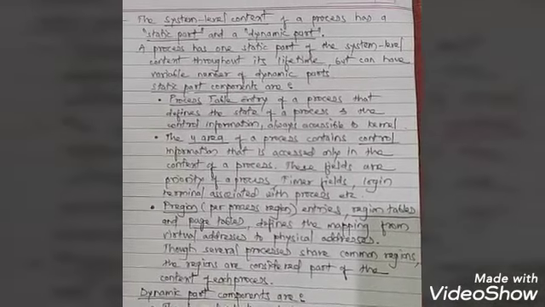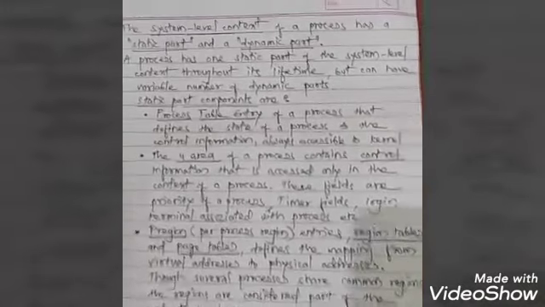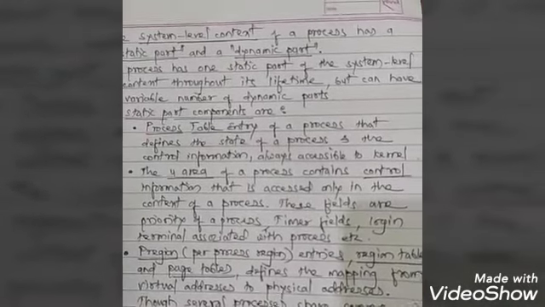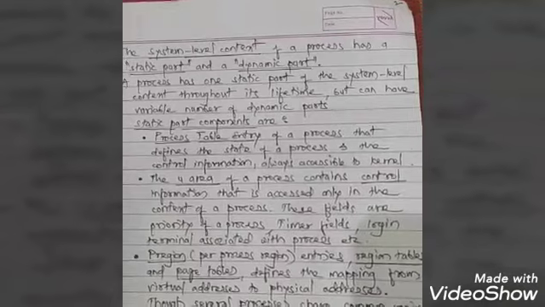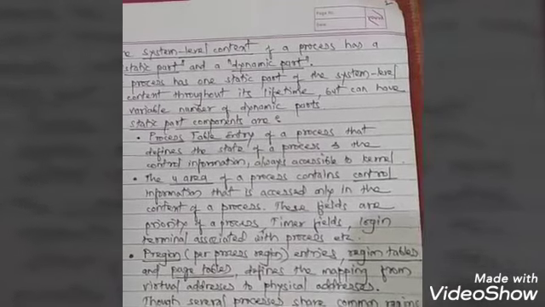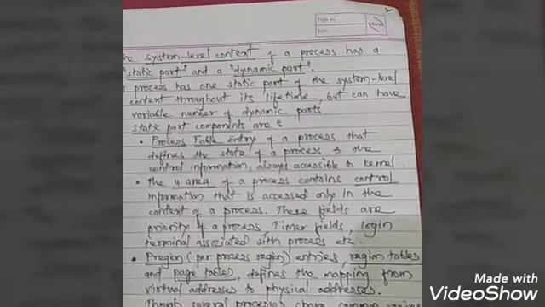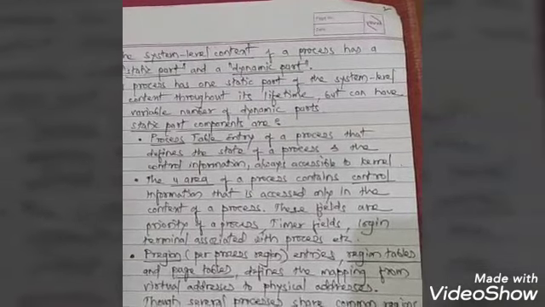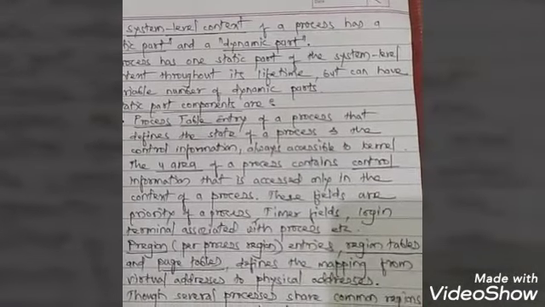Now the static part consists of the process table entry. The process table entry defines the state of the process and the control information always accessible to the kernel. So the first field, process table entry, defines the state of the process. The next is the U area of a process.